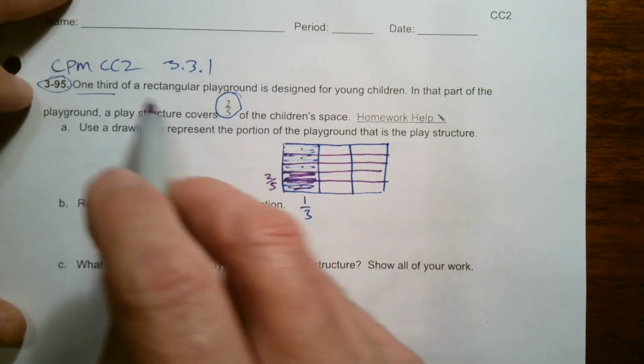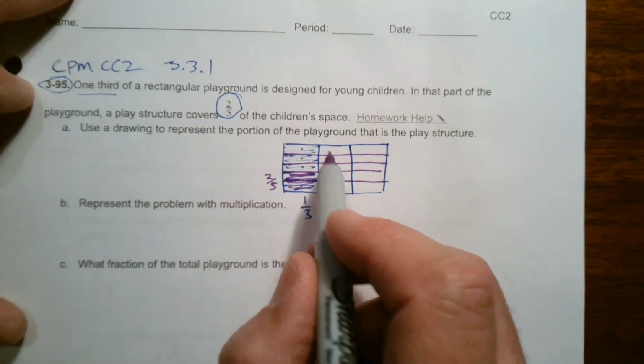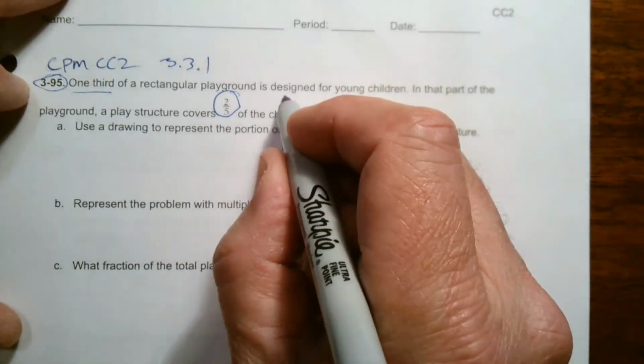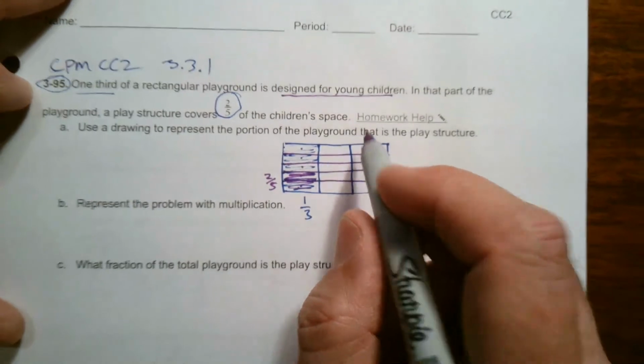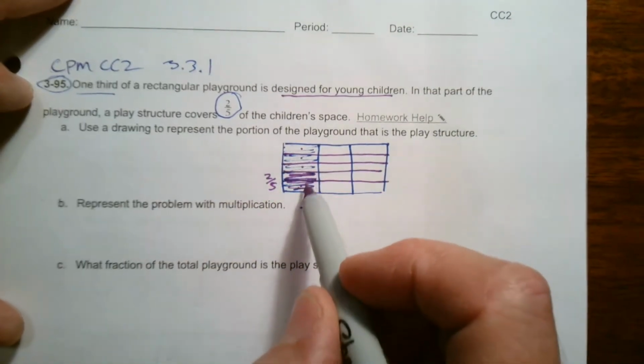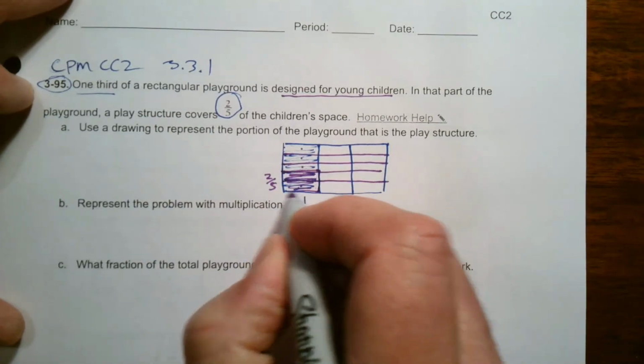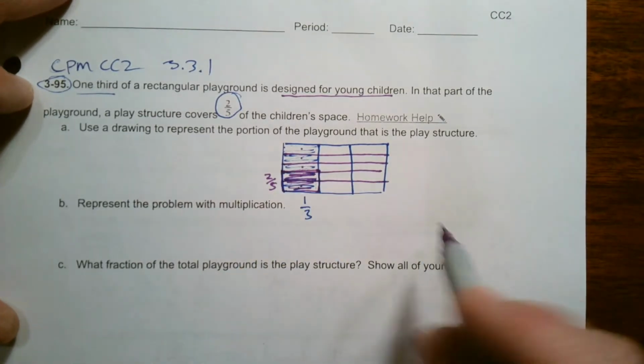1/3, right? I'll say it again. 1/3 of the space, which I have there in blue, is designated for young children. Okay, and then 2/5 of that space is the play structure. So this space right here is the play structure. Okay, so that's our drawing.